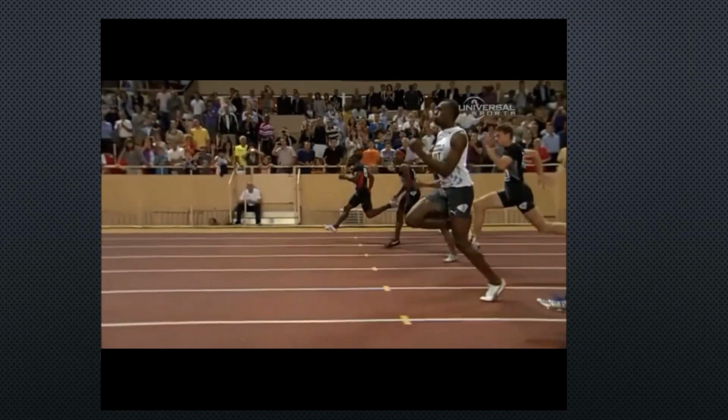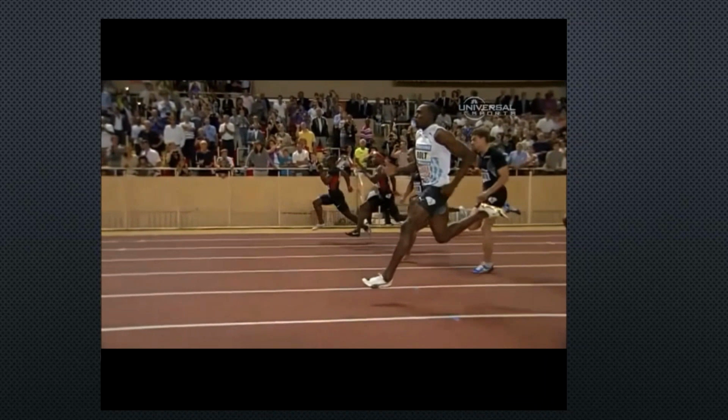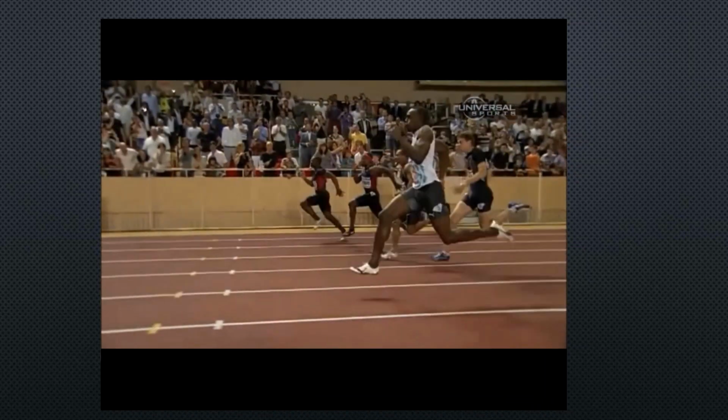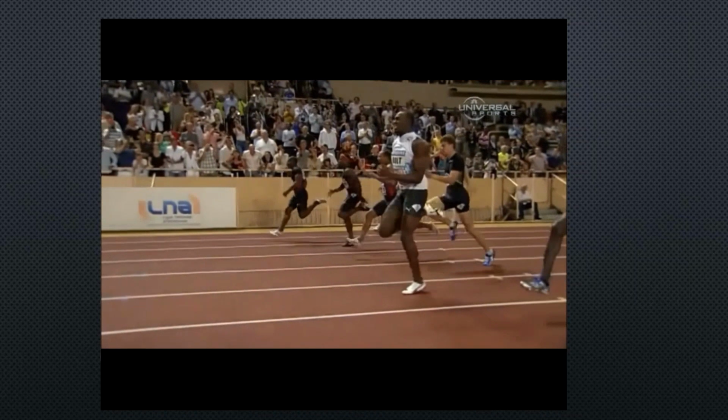And there is a recover on the front side. Leg up, whip down, strike. Leg up, whip down. And it's not a pulling action. It's a driving. That knee is extending just about at or when it hits the ground.